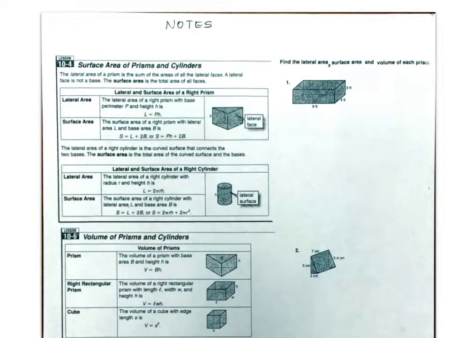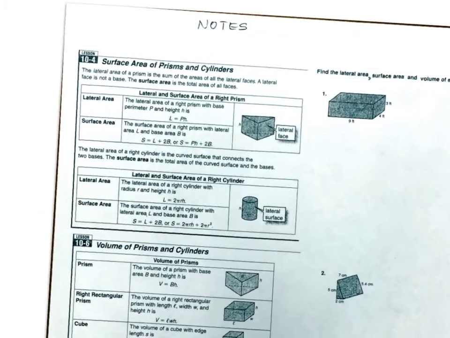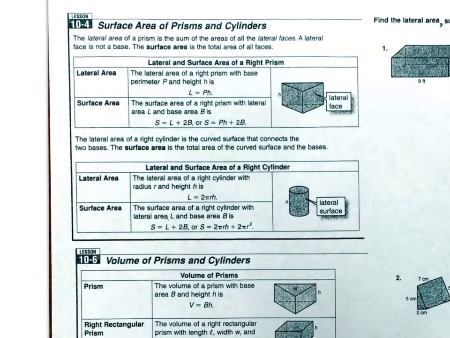Okay, you guys, we're going to go ahead and cover section 10.4 today, and 10.4 talks about surface areas of prisms and cylinders. So, surface area of prisms and cylinders. Now, first of all, we need to know what lateral area is because we are going to learn about that today. So, the lateral area.